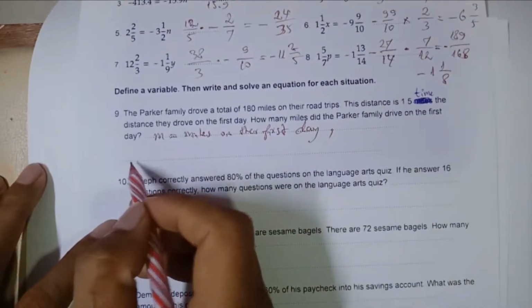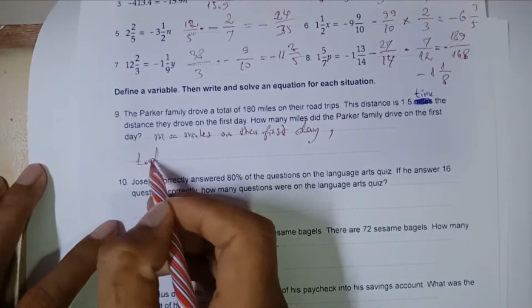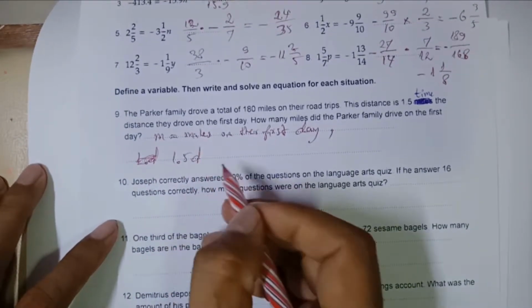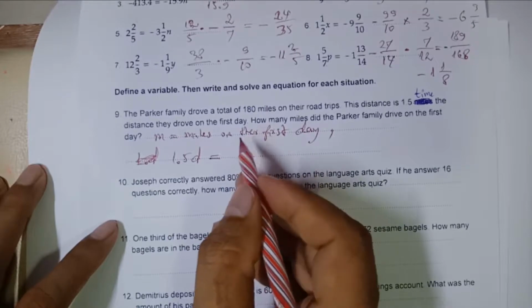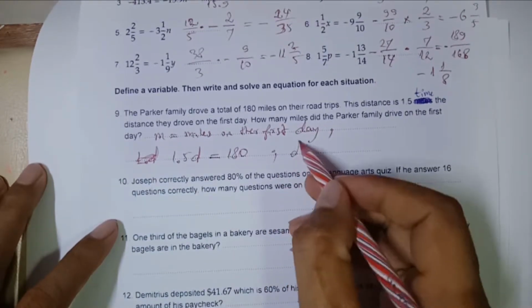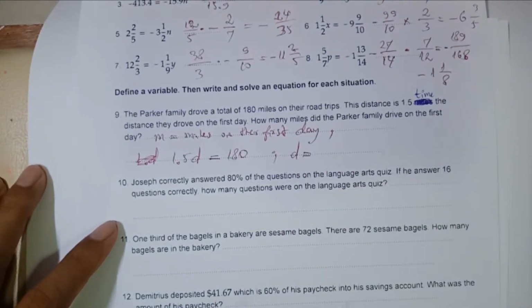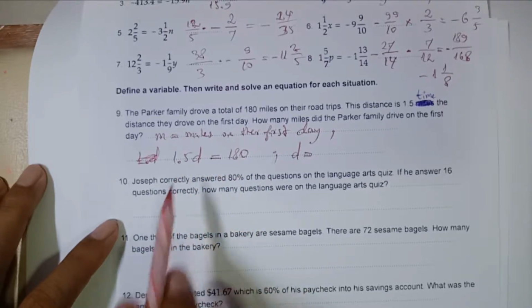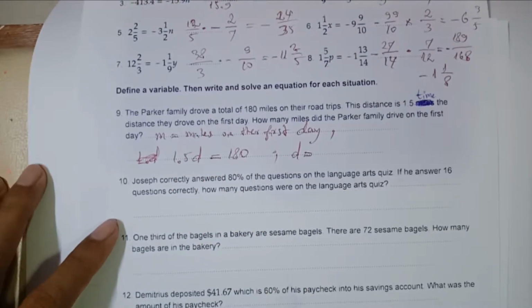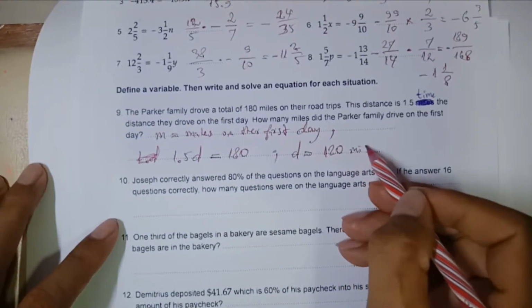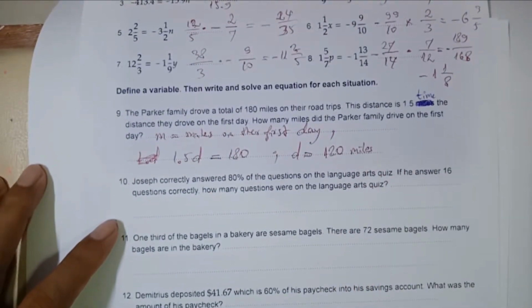So you have 1.5 times d is equal to 180. Once you have this, to solve for d, all you need to do is use 180 divided by 1.5. That will give you 120 miles on the first day.